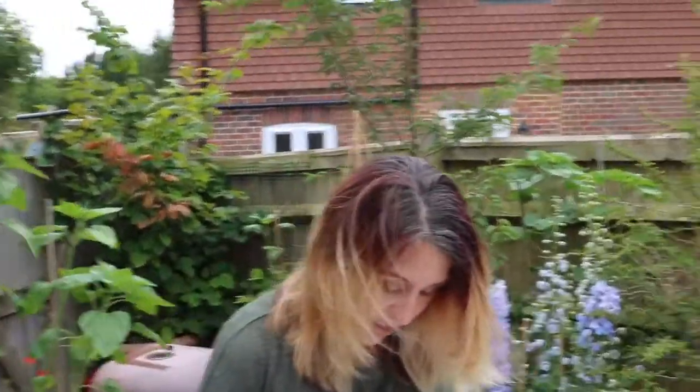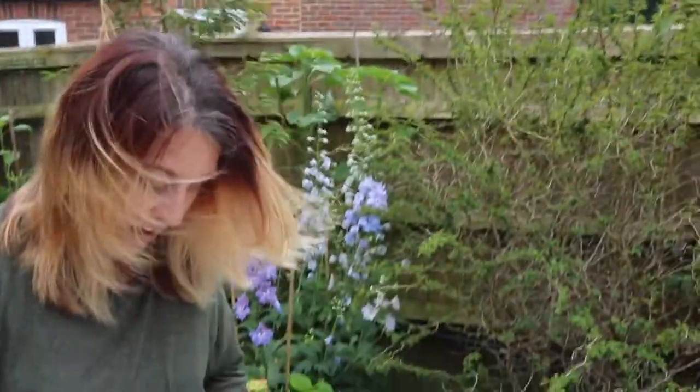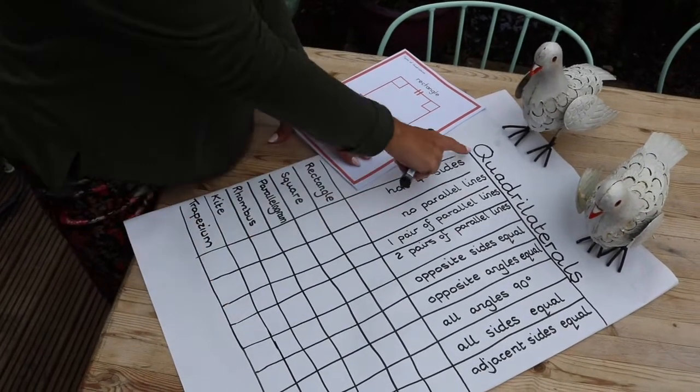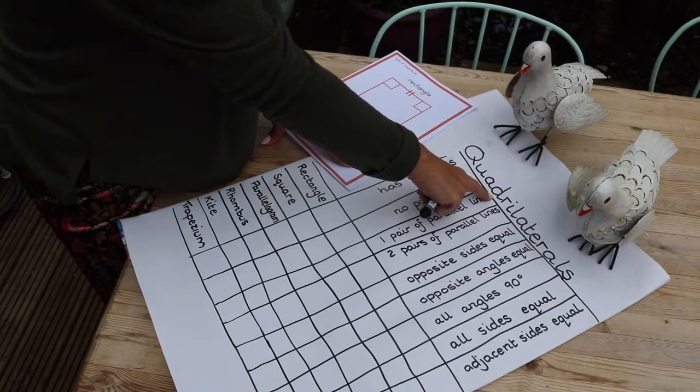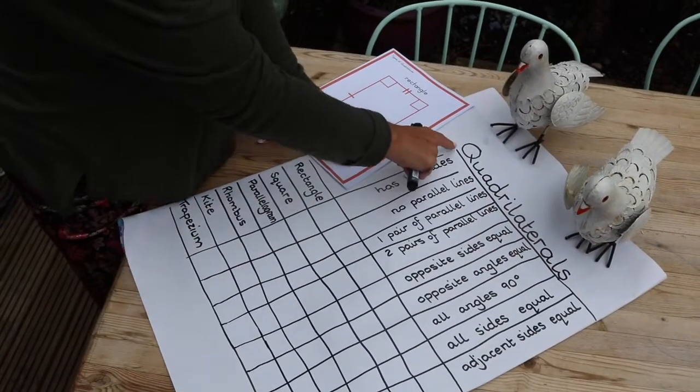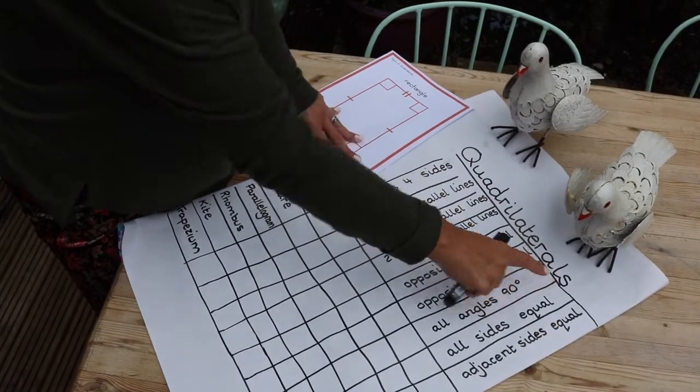Before you look at your activity, let's just remind ourselves what the properties of our six main quadrilaterals are. And to do that today, I've made a chart. So let's have a look at this chart together. So the word quadrilateral, well, quad means four and lateral means sides. So quite literally it means four sides.